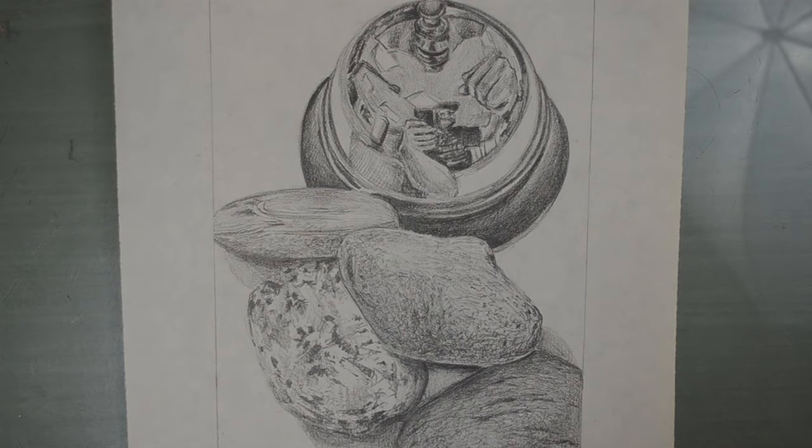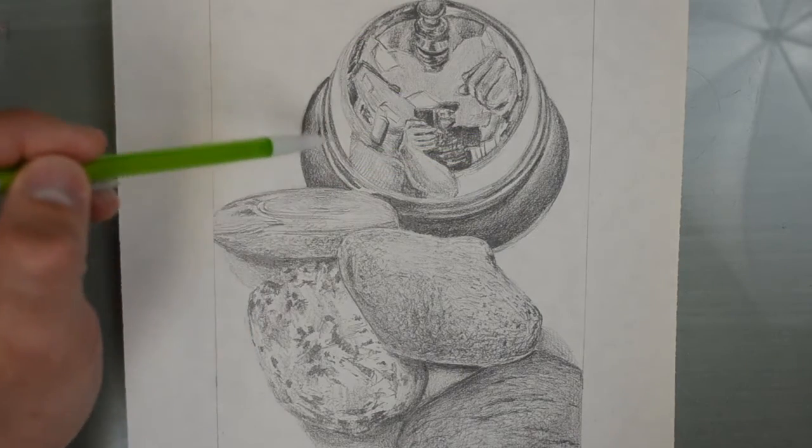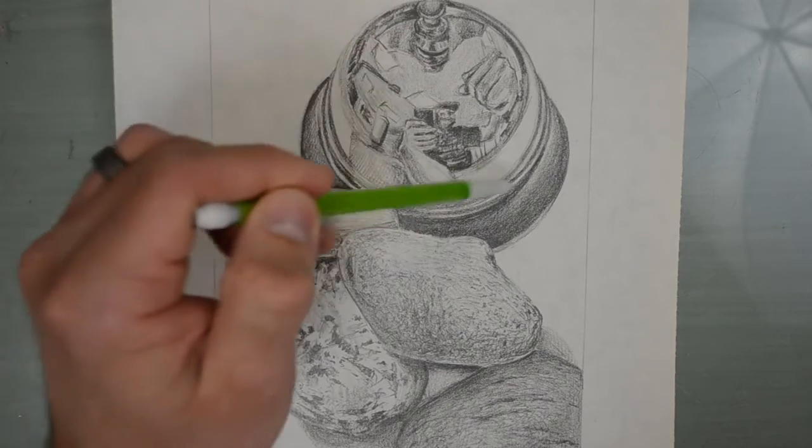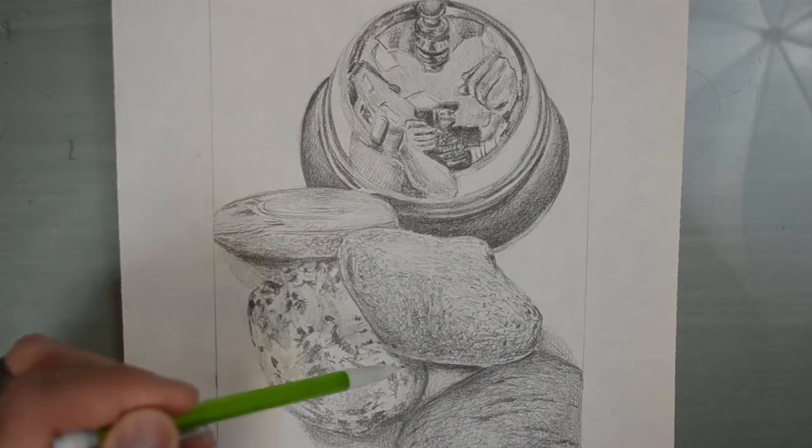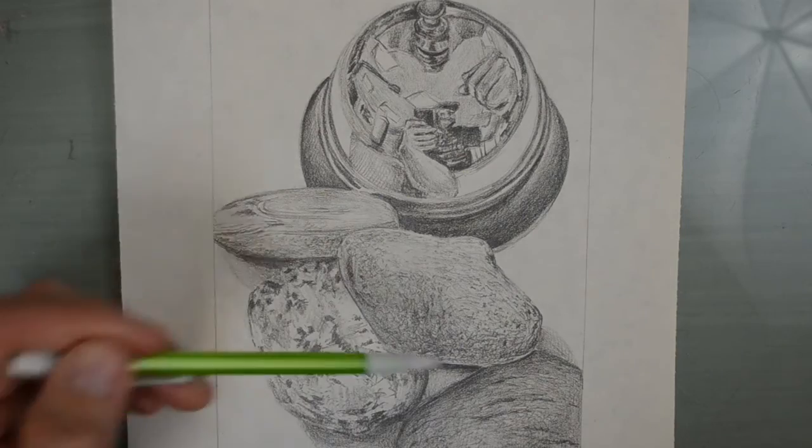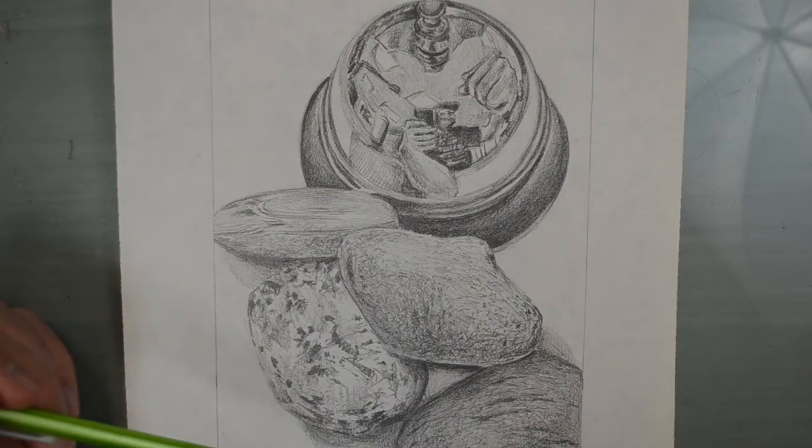It's more interesting to look at differences and variety rather than sameness. Contrast can be with other types of things too, like different types of shapes. So I have a very circular shape here, and then I have very irregular shapes with the rocks. That's a difference between the two things.